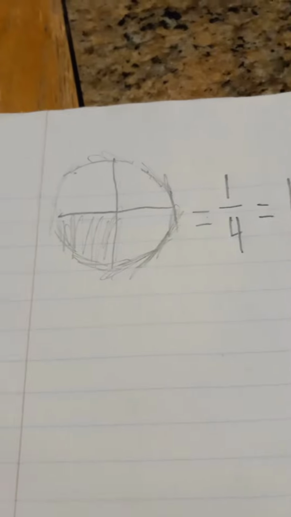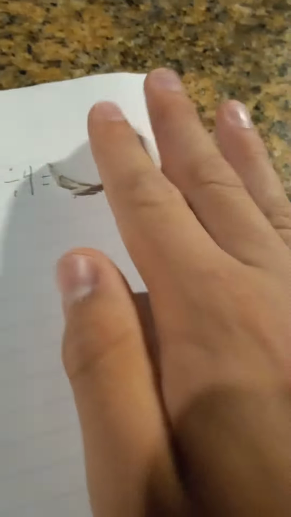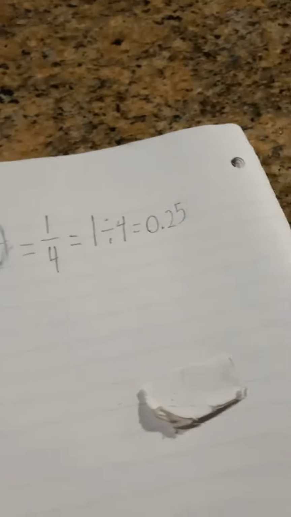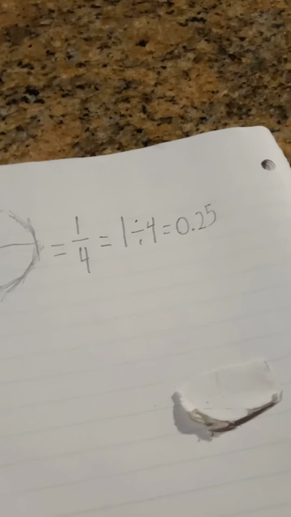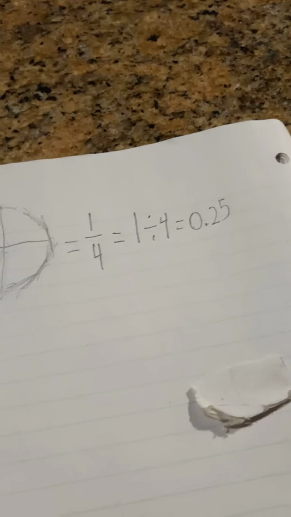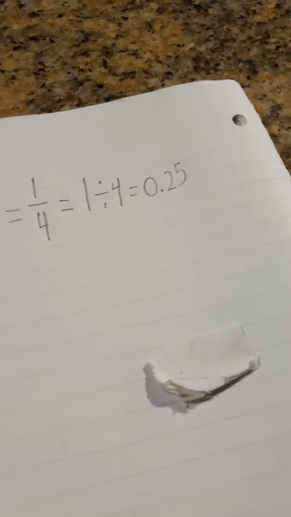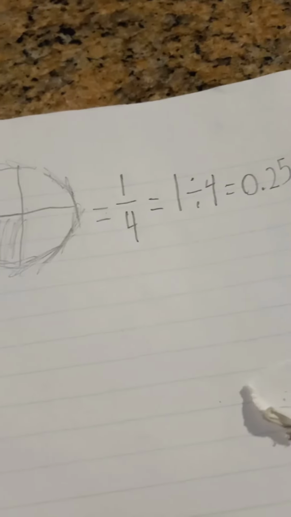once you do that, that will equal the decimal of how much this will be. So that is 0.25. So 0.25 out of 1, the 1 is the whole, and the 0.25 is how much was eaten. And yes, that is 1/4.